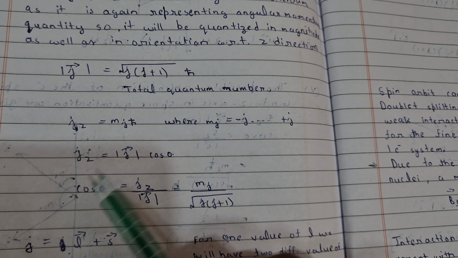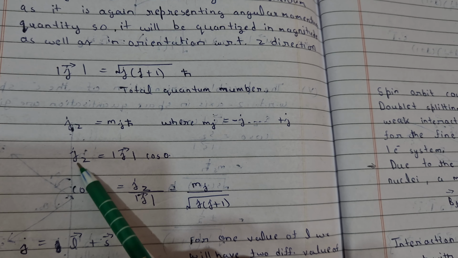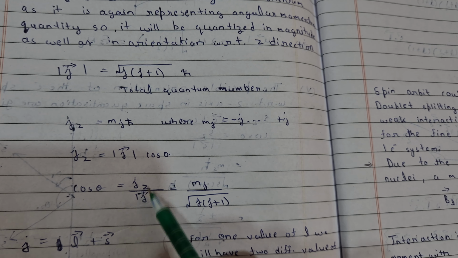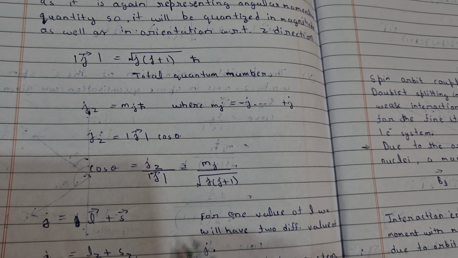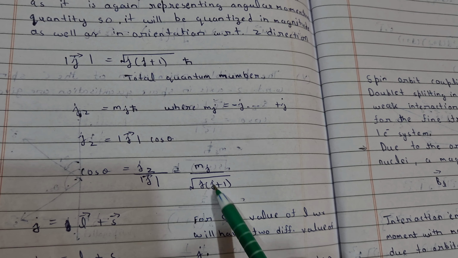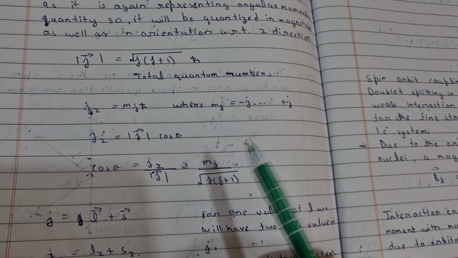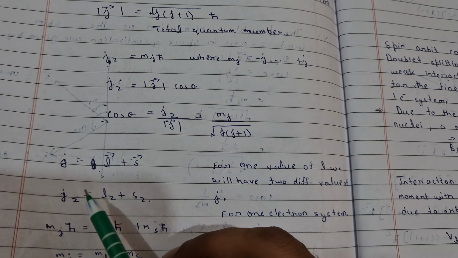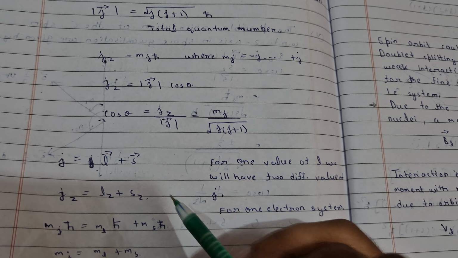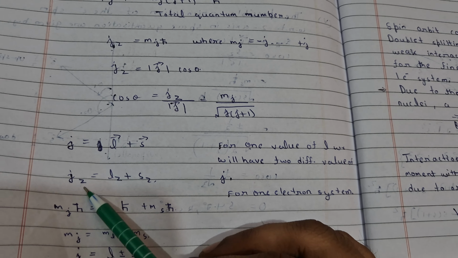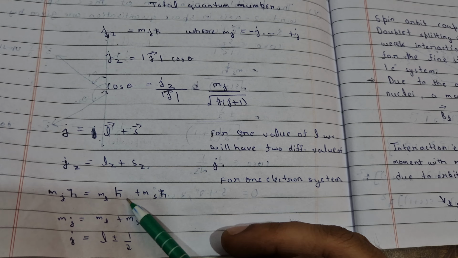And if we want to find the components or how it is oriented, so jz is nothing but j cos theta, and cos theta will be jz by j. It will be mj by root of j(j+1). So first we need to find j, then we can find mj, and we can find all the possible orientations of j. So see, j is nothing but L plus S, so jz will be Lz plus Sz, and now we can just write jz as mj h cut, ml h cut, ms h cut.